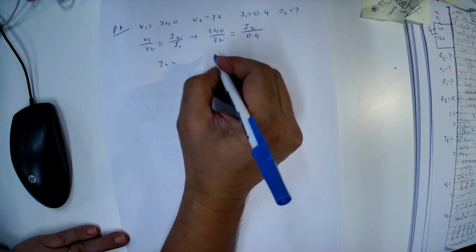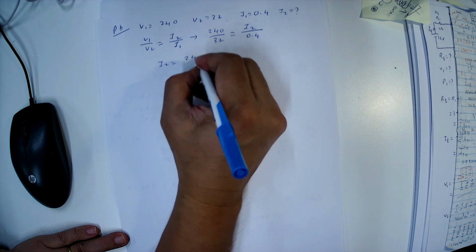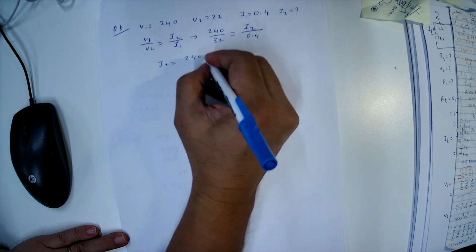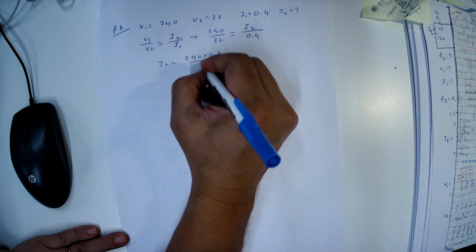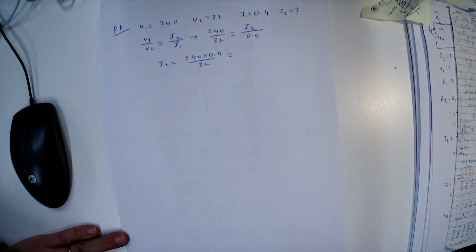I2 equal to 240 multiplied by 0.4 divided by 32. So the I2 can be calculated. That will be 3 ampere.